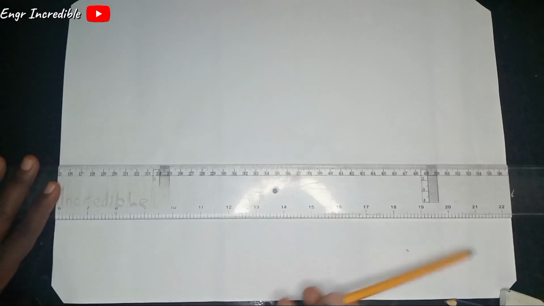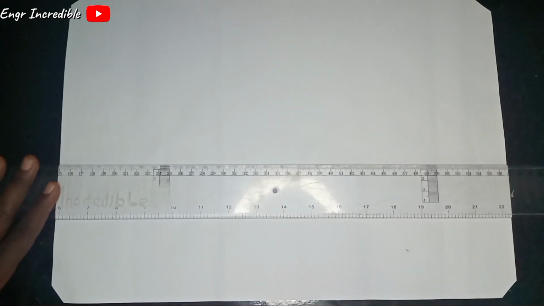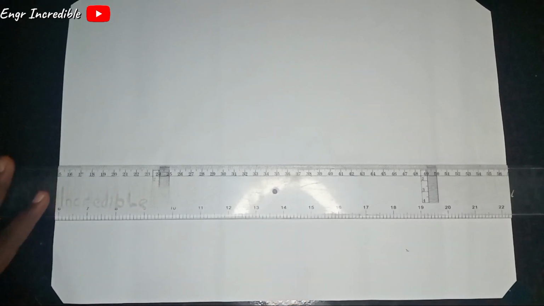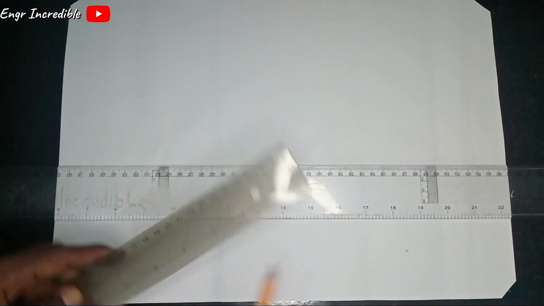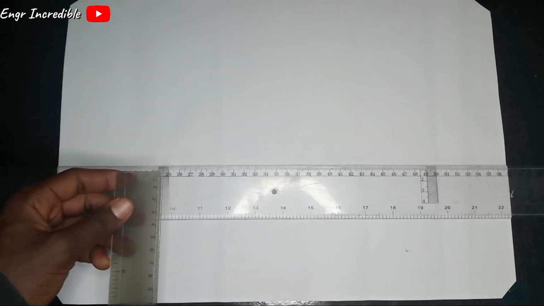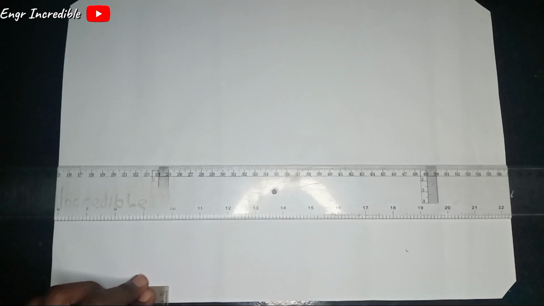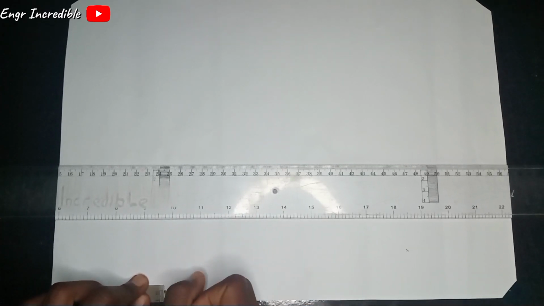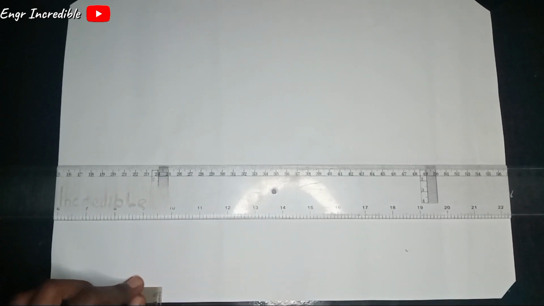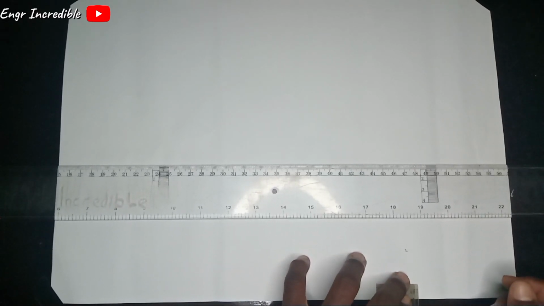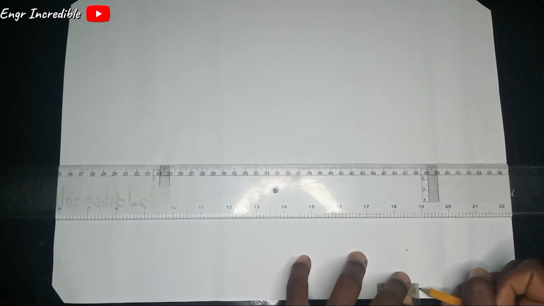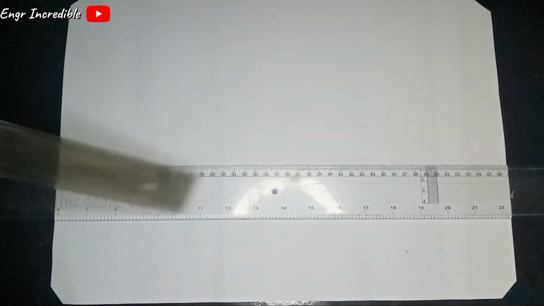First of all, we are going to draw the border first. So the border is 1 centimeter by the edge. We are taking out 1 centimeter from our ruler like this and measure 1 centimeter by the edge, and 1 centimeter by the edge. We put our dot there. 1 centimeter by the edge again. We put our dot there.